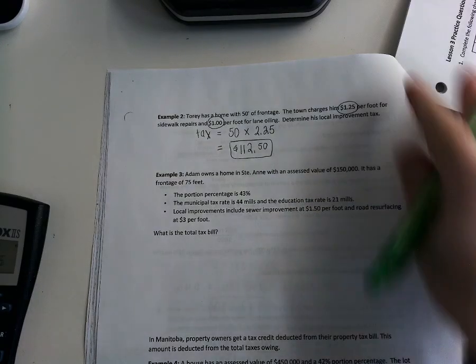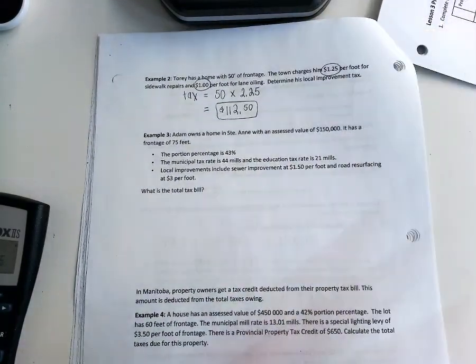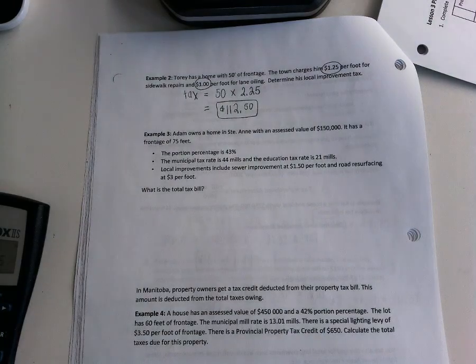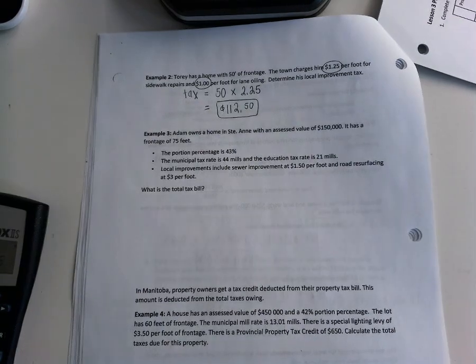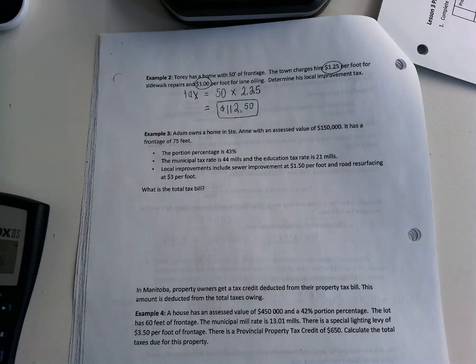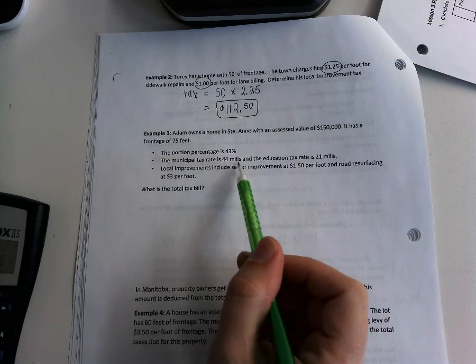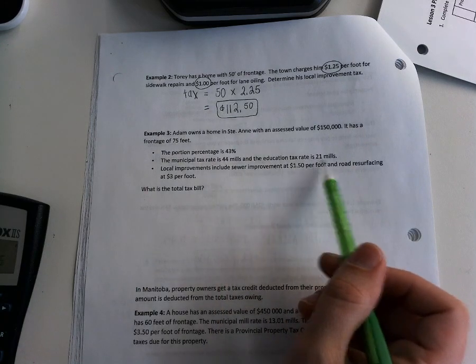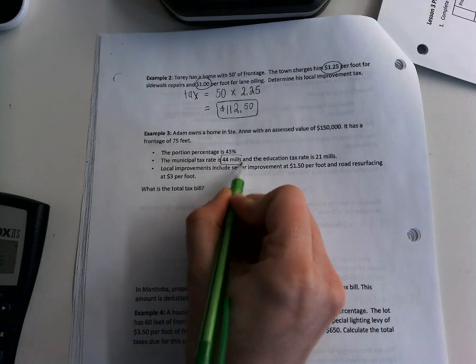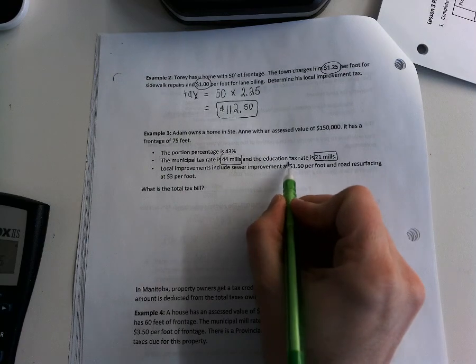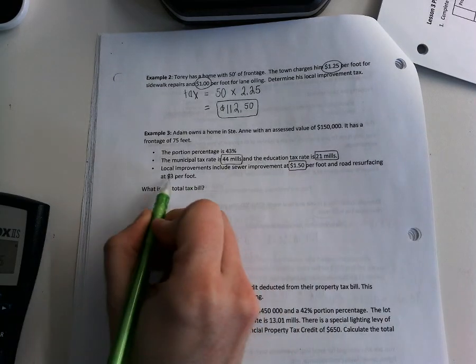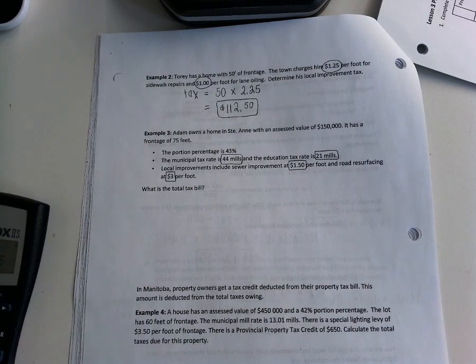So when you're calculating the total tax bill for a property, you need to add both of these together. Example 3 says Adam owns a home in St. Anne with an assessed value of $150,000. It has a frontage of 75 feet. The portion percentage is 43%. The tax rate is 44 mils and the education tax rate is 21. So we're going to need both of those. And the local improvements include sewer improvements at $1.50 per foot and road resurfacing at $3 per foot.